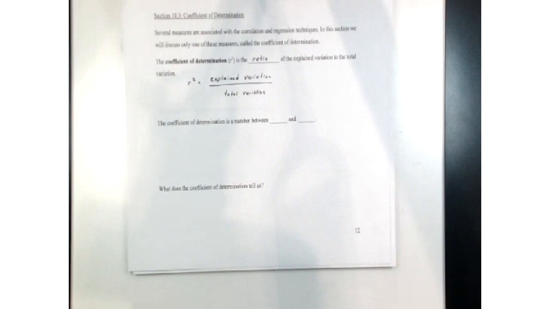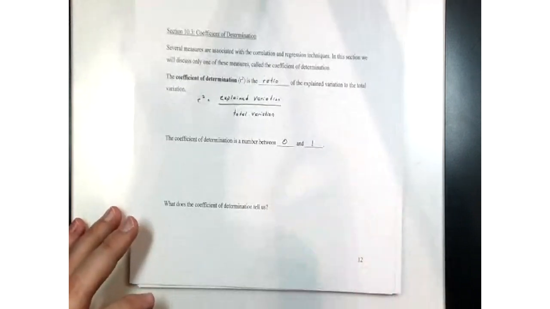So if we had that r took on values between -1 and 1, what values will r squared take on? If I take -1 and square it, it becomes 1. So anything between 0 and -1 becomes positive now, so it's between 0 and 1. Is everyone okay with that logic? Because if you take a negative number and square it, it's positive, because negative times negative is positive.